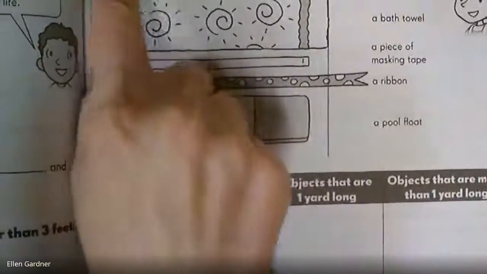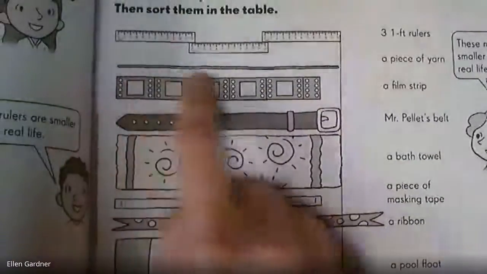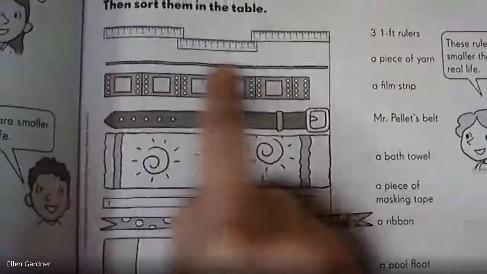Which one? The piece of yarn right here. Oh, sorry, you probably can't see that very well. Right here, a piece of yarn. I think we should put it in.